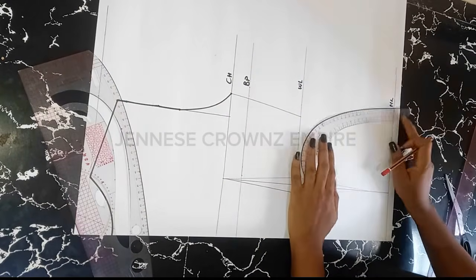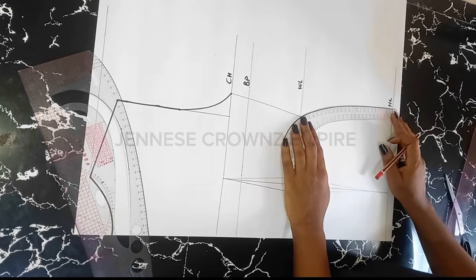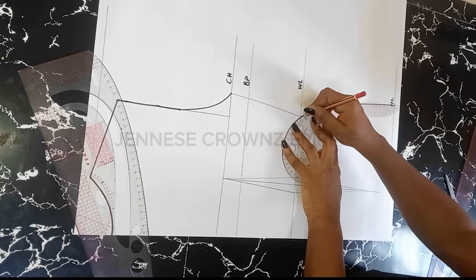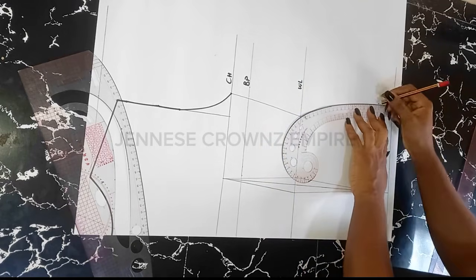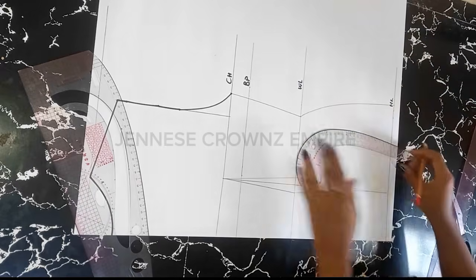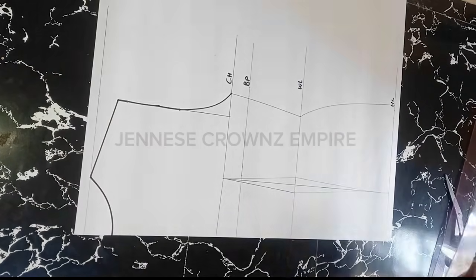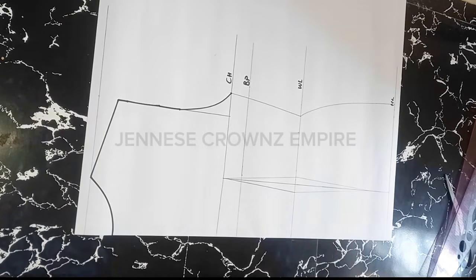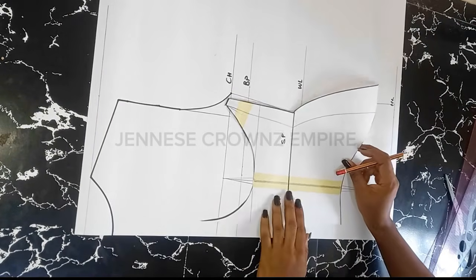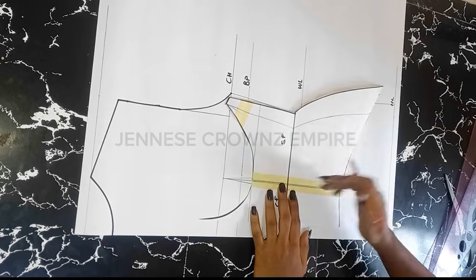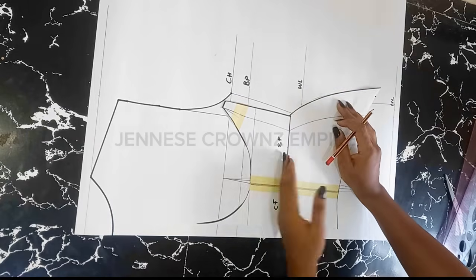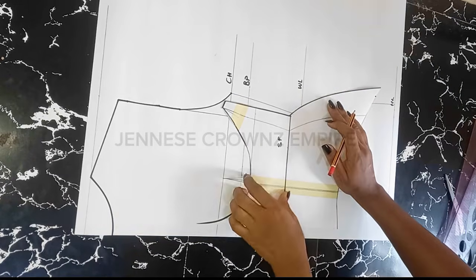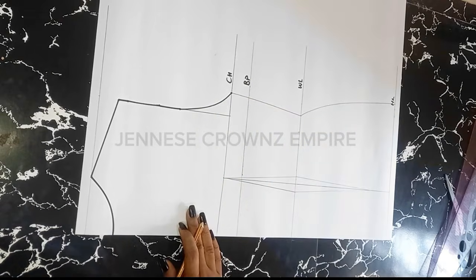Okay, so this is just your normal basic back bodice, but this is without a zipper allowance. You can choose to cut your zipper allowance when cutting on the actual fabric, or you can choose to add your eyelets when cutting your fabric. All right, so now I'm going to bring this front piece and place it like this.